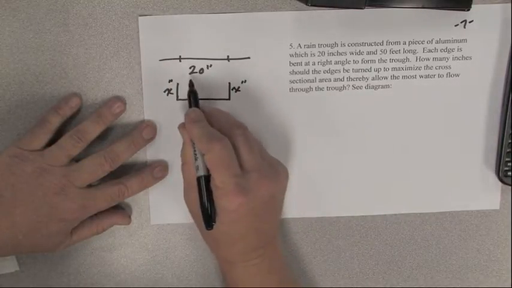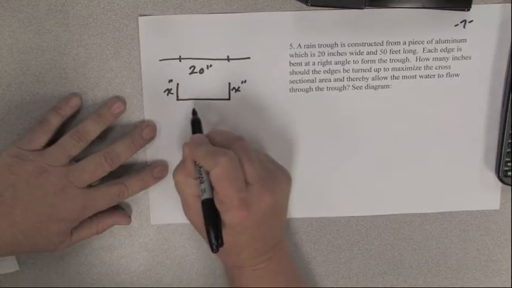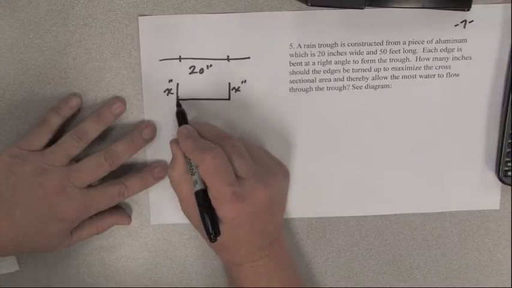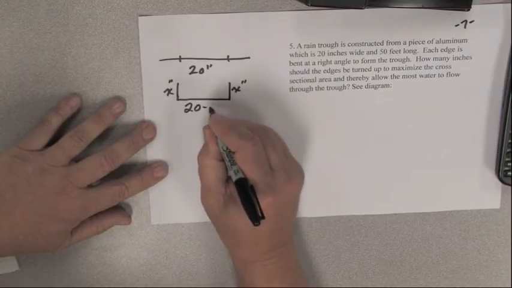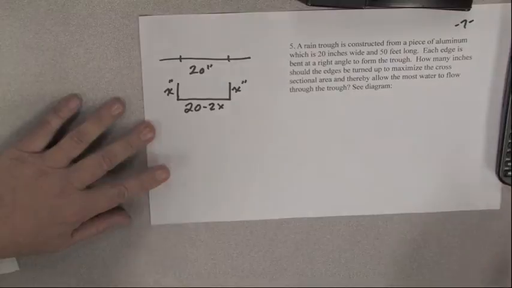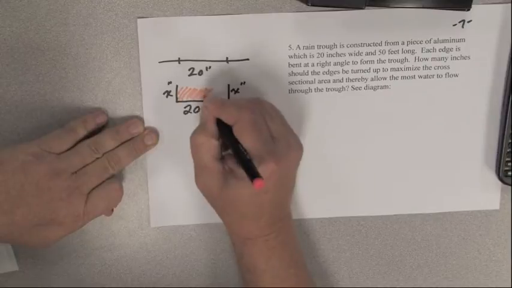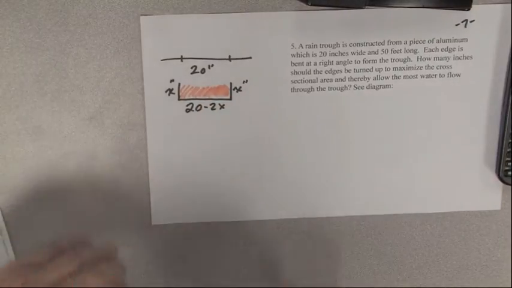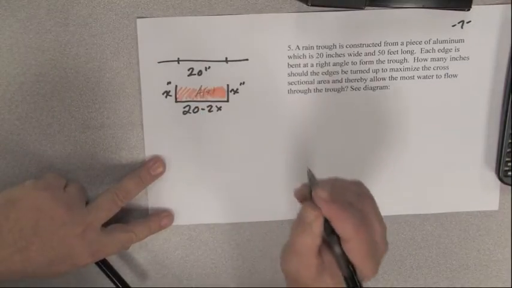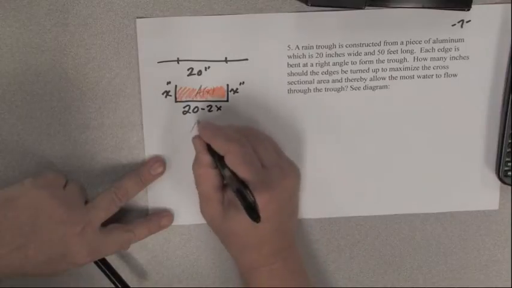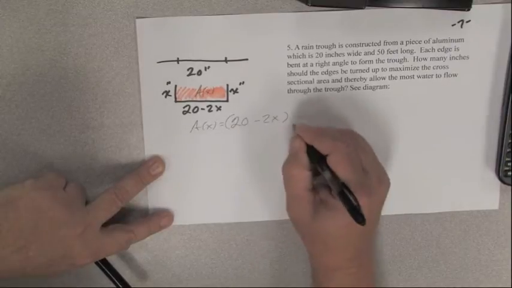Now if we started with 20 and we bend up each side x inches, how much do we have left over for the base? Well, since we bent this side up x inches and this side up x inches, the remainder is going to be 20 minus 2x. And the cross-sectional area will be the area inside here. So what we wish to do is maximize that area. Well, how do you maximize the area? What is the area? It's a rectangle, and the area of a rectangle is 20 minus 2x multiplied by x.